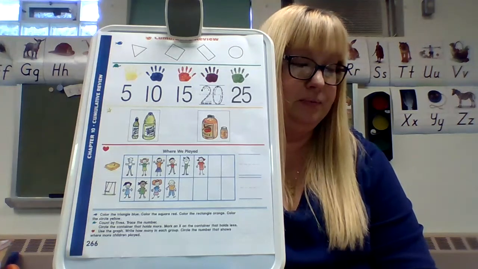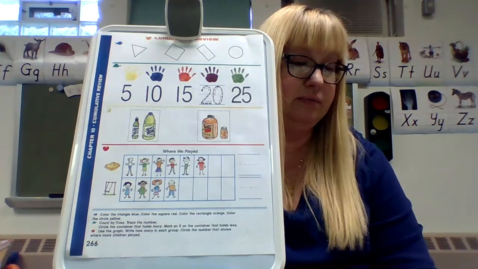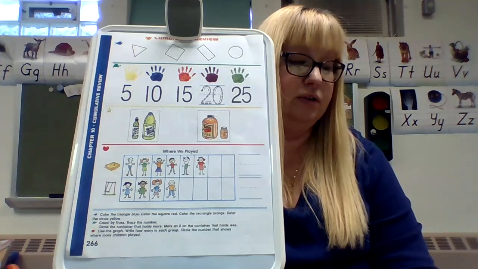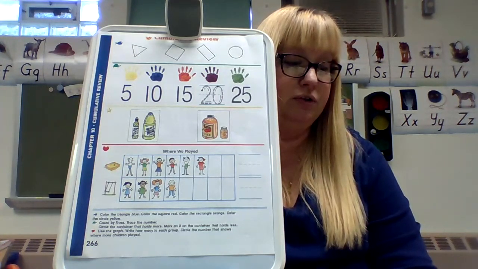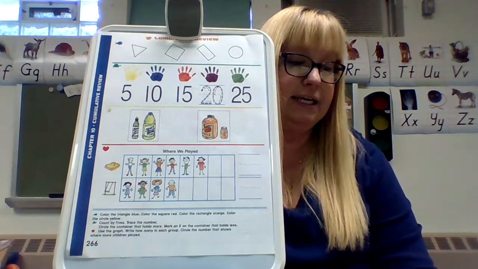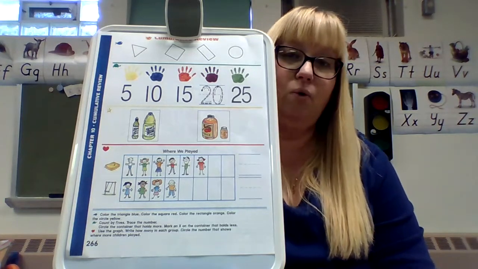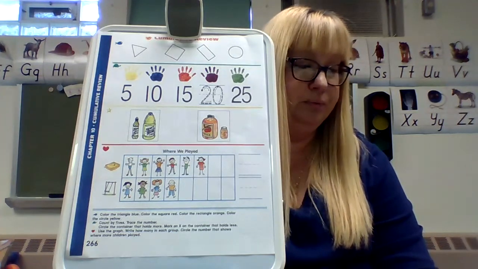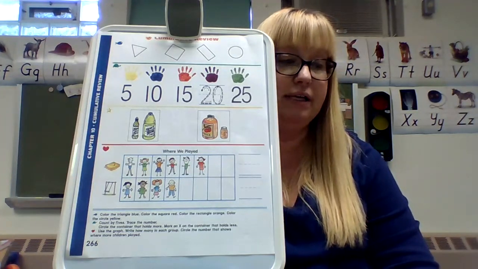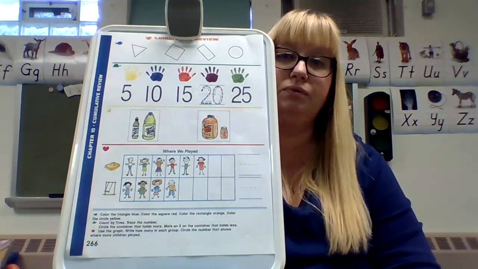Okay. So hopefully you got all those. So just a review, your triangle should be blue, your square should be red, and the rectangle should be orange, and the circle should be yellow. All right, should be ready to move on down to green turtle.